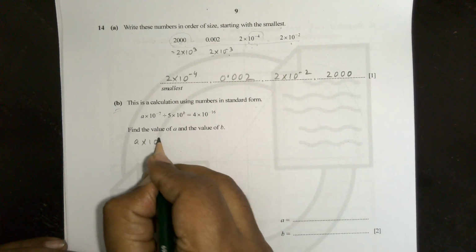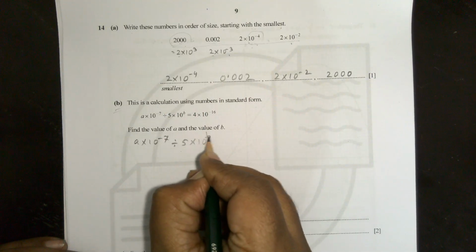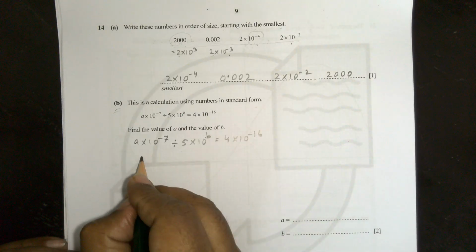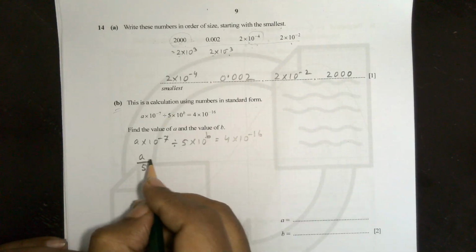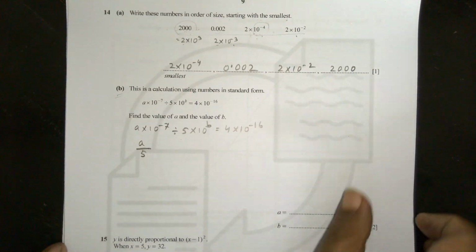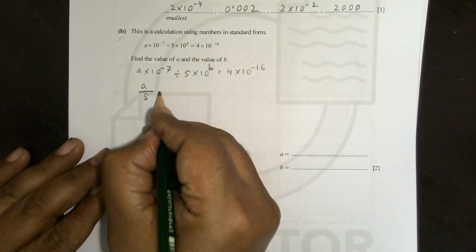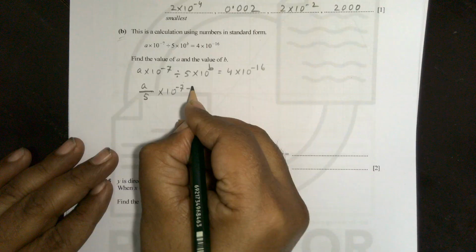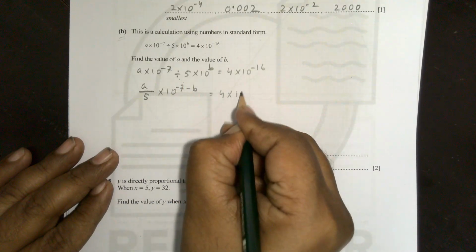8 times 10 to the power minus 7 divided by 5 times 10 to the power b, that is 4 times 10 to the power minus 16. So can I write it this way? a over 5. The page is a little tilted, but this slantness I think is acceptable. And this I can write as 10 to the power minus 7 and then minus b, because it has a division sign in front of it, right? Is equal to 4 times 10 to the power minus 16.